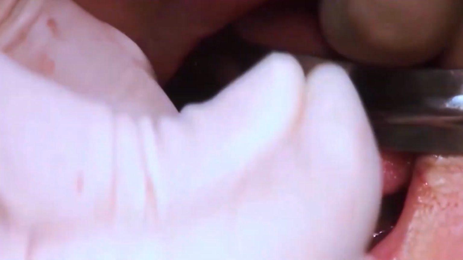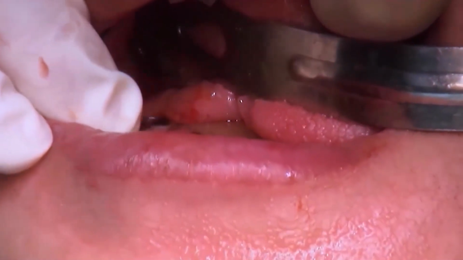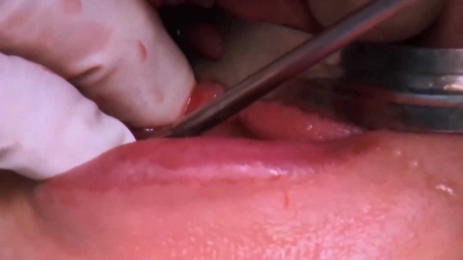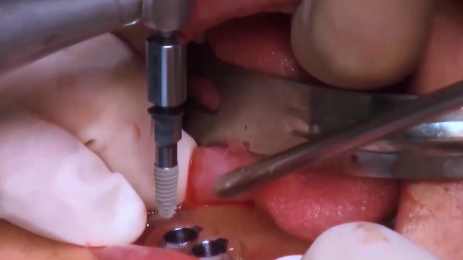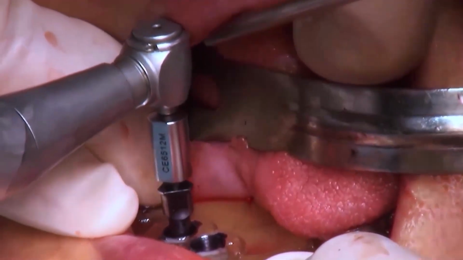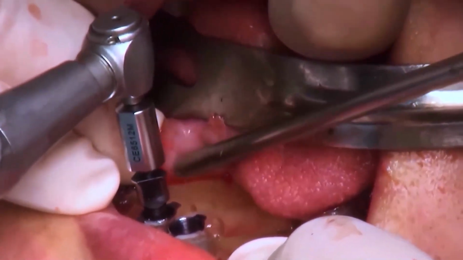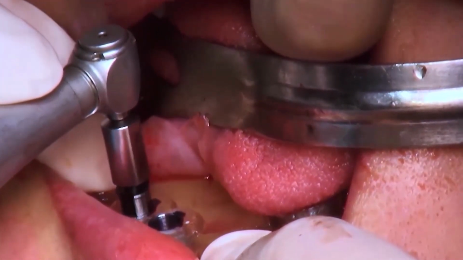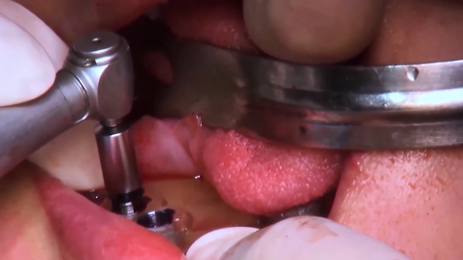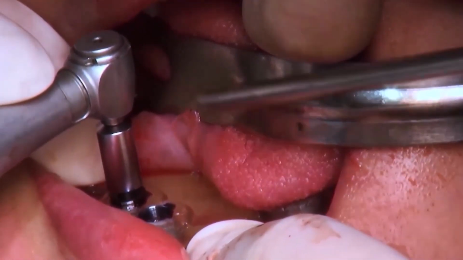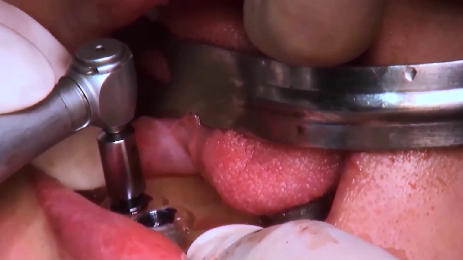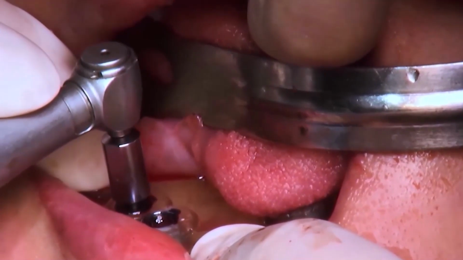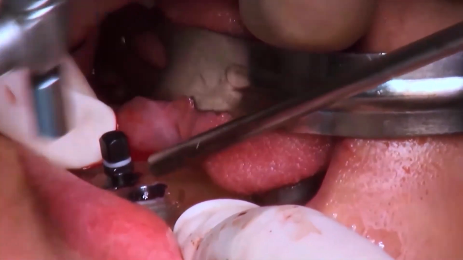I got a sense of initial strong stability of the implant. I also got a strong initial implant stability of the second implant.